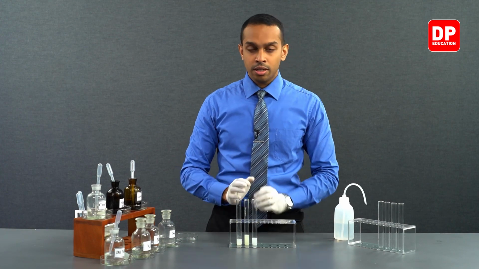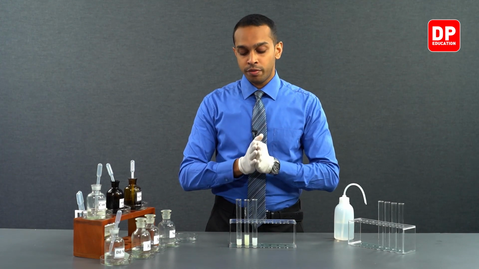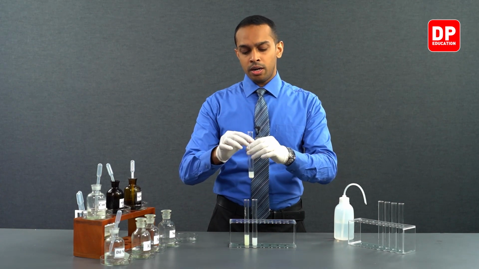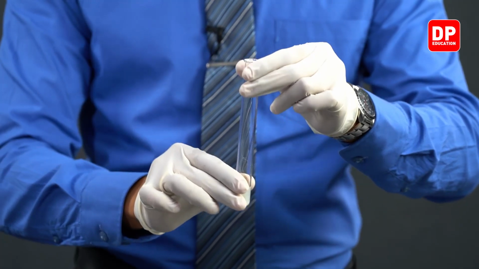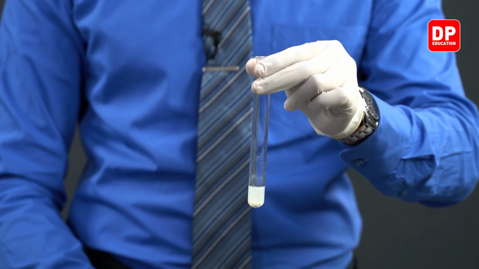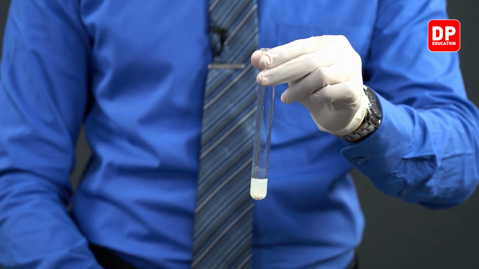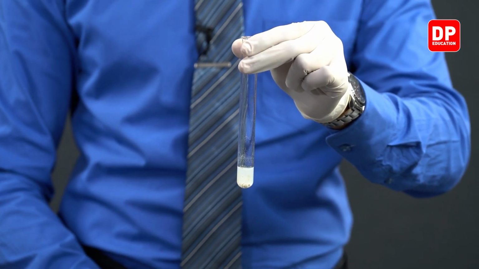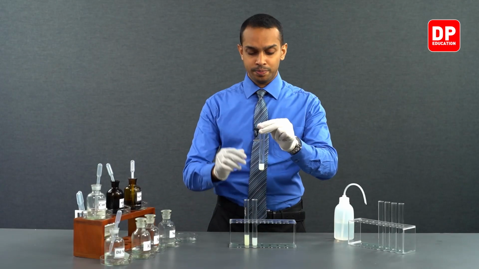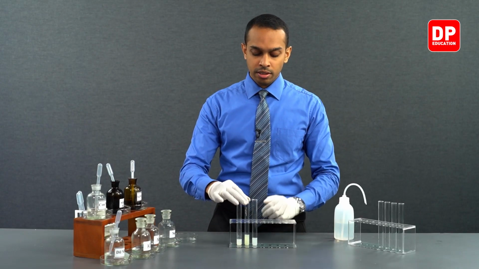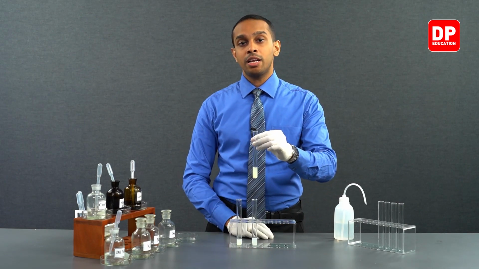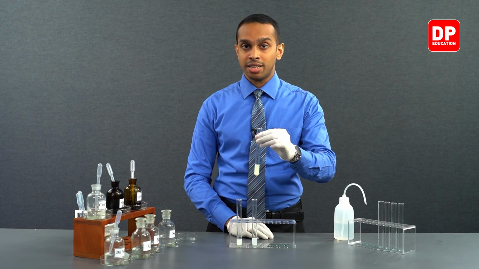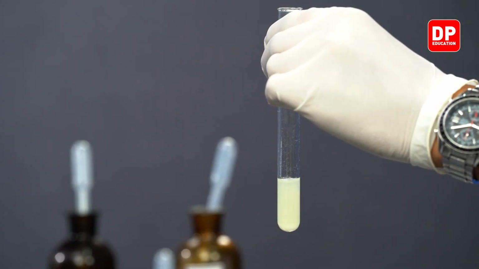So let's go through our observations one more time. As a summary, we initially took a little bit of potassium iodide solution, reacted it with silver nitrate and formed silver iodide precipitate, which is described as a bright yellow color precipitate. And then to a portion of it, we added a little bit of nitric acid. No change took place as nitric acid cannot dissolve silver iodide precipitate.